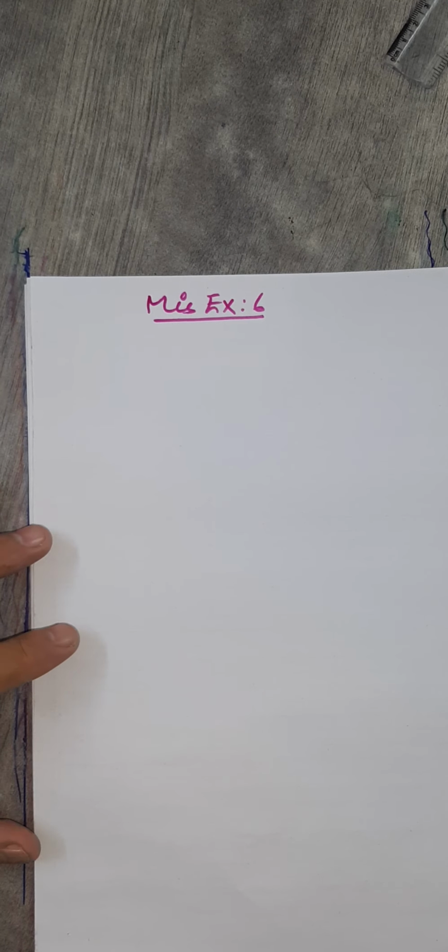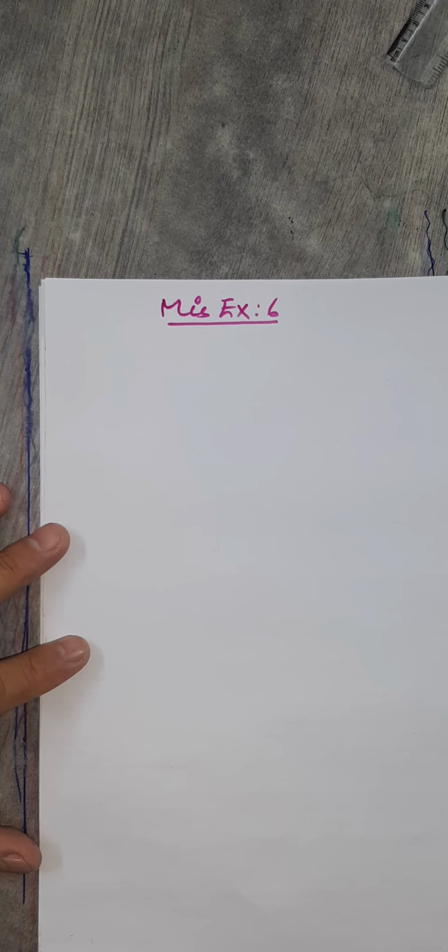We go to now miscellaneous exercise 6. First question here, solve the inequality, means get the value of x. Okay, let's see the question number 1.